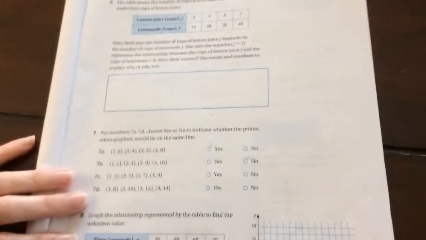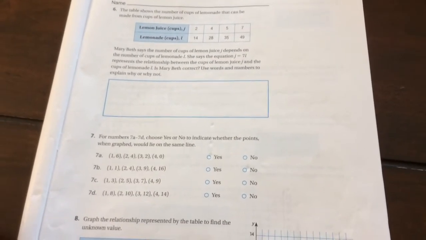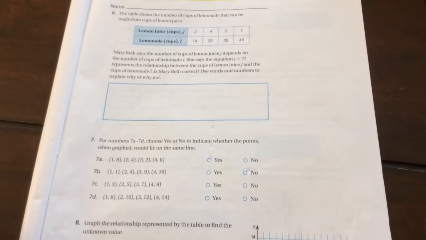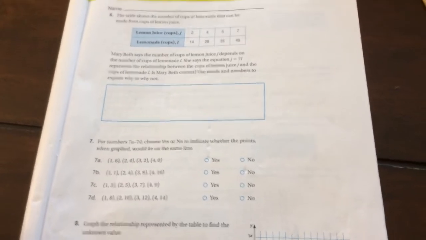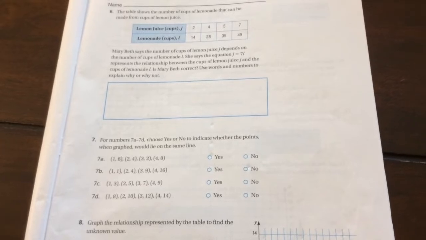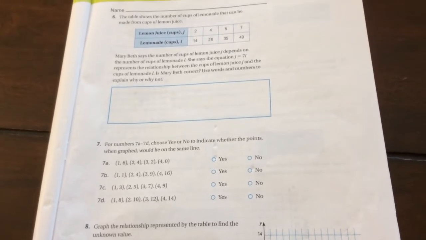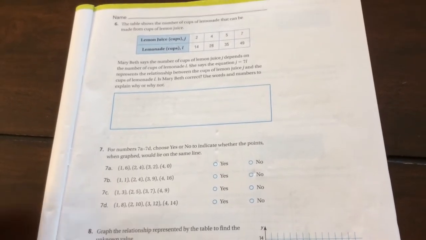Okay, number 6. The table shows the number of cups of lemonade that can be made from cups of lemon juice. So Mary Beth says the number of cups of lemon juice, J, depends on the number of cups of lemonade, L. She says the equation J equals 7L represents the relationship between the cups of lemon juice J and the cups of lemonade L.